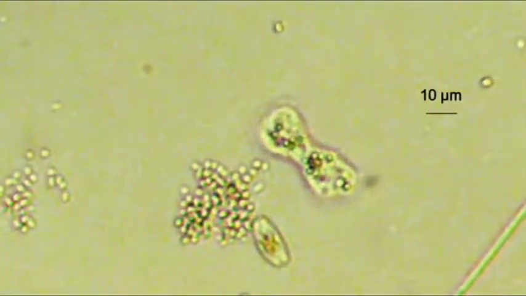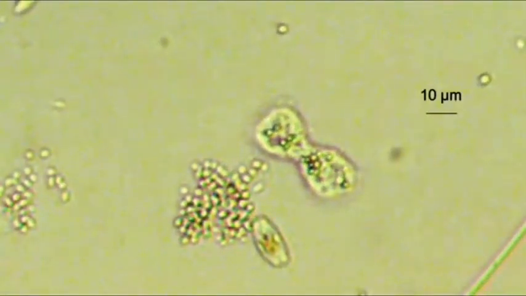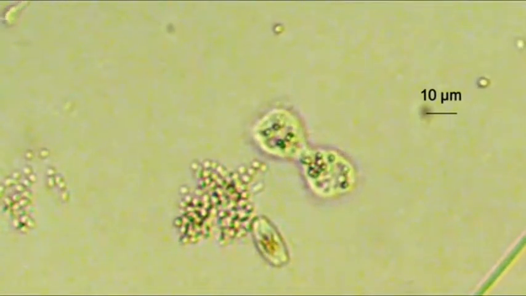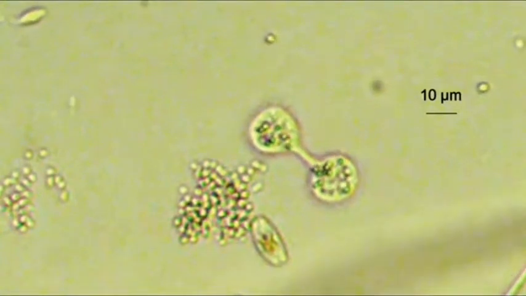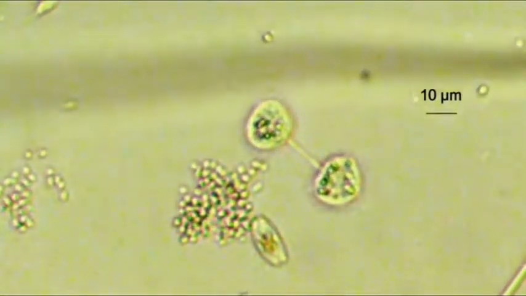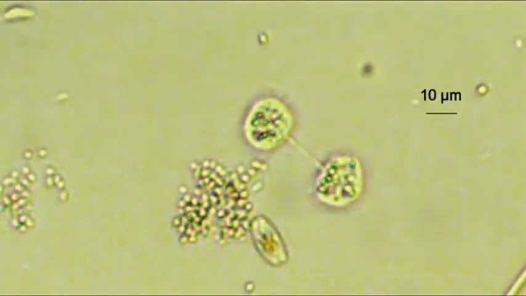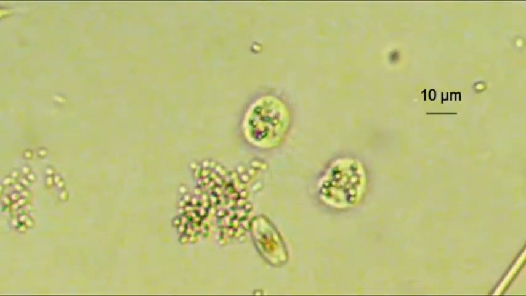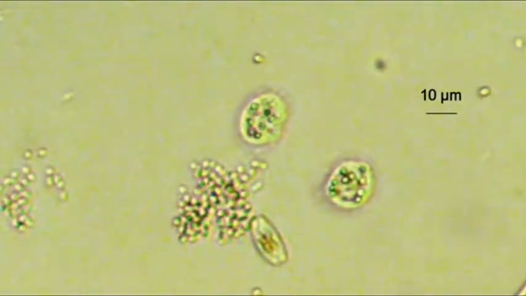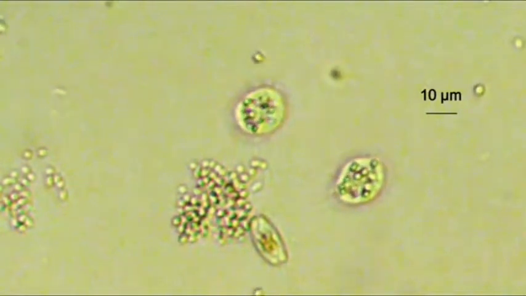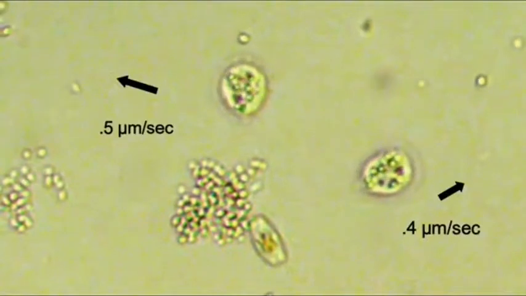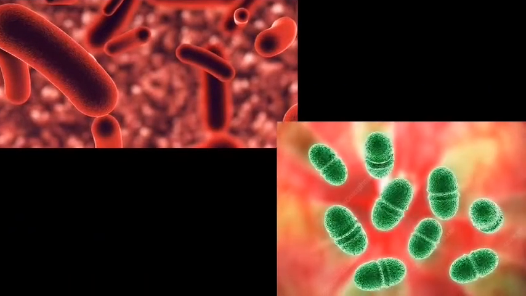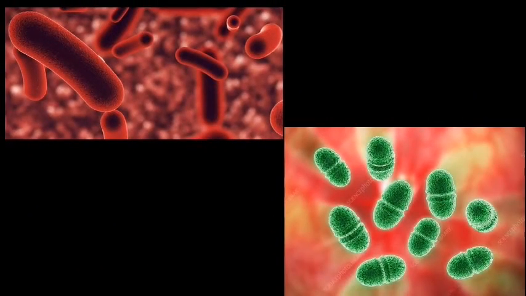Here, you can observe the real video of an amoeba undergoing binary fission under a microscope. In amoeba, the splitting of the cell can take place in any plane because it does not have a definite shape or size. In bacteria also, binary fission can take place like this.